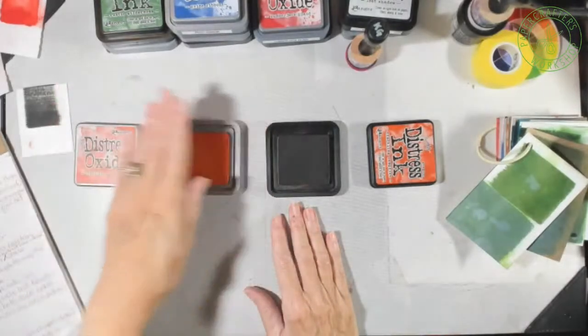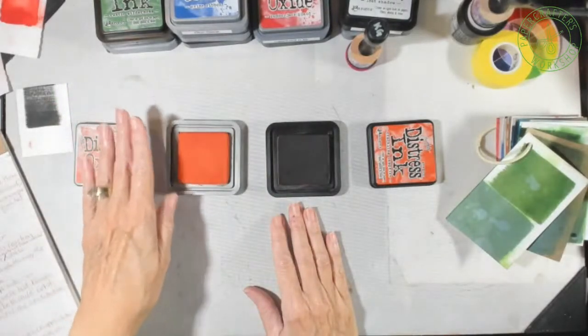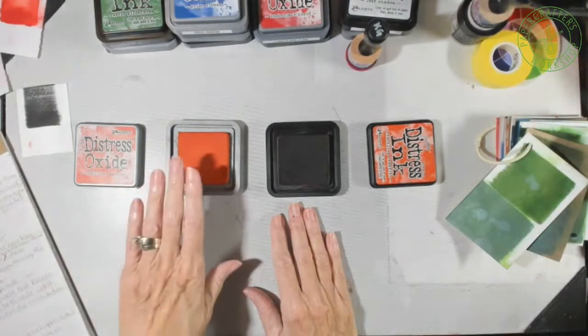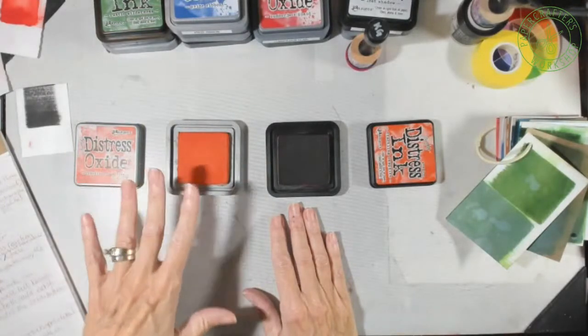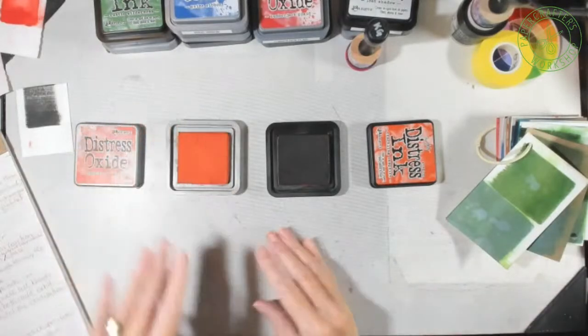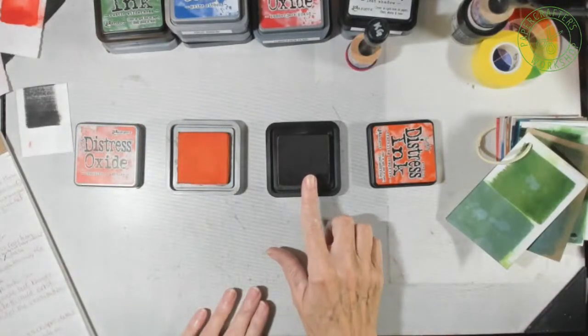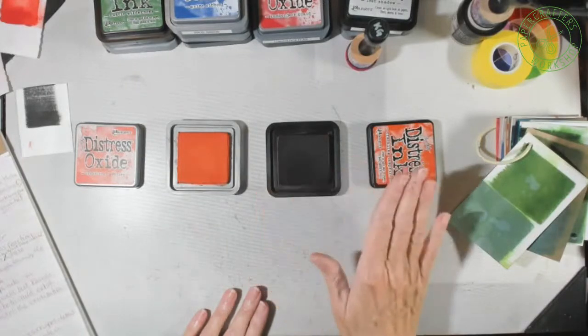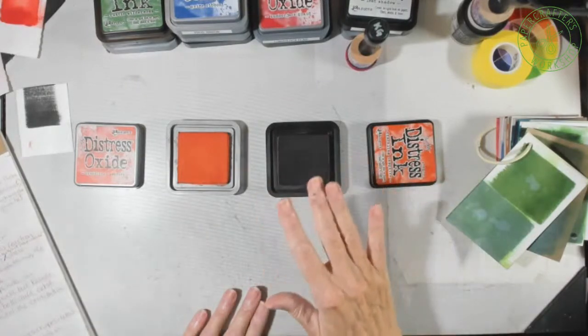Less so with the oxide. The oxide side, because of that opacity, you can put on pretty much any paper and it will pretty much hold the same coloring, and I'll show you in a moment. But with the translucent ink especially, it changes color for every paper you use.